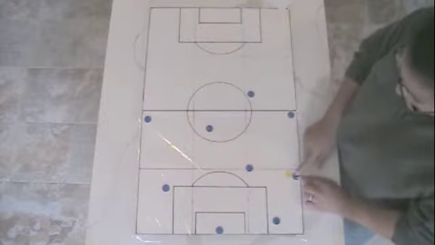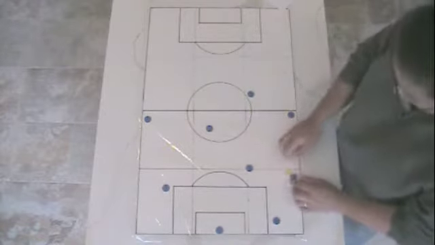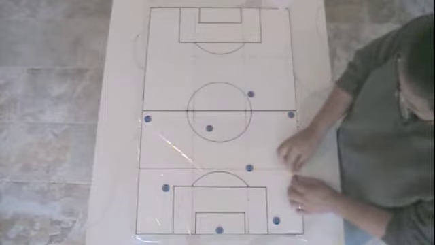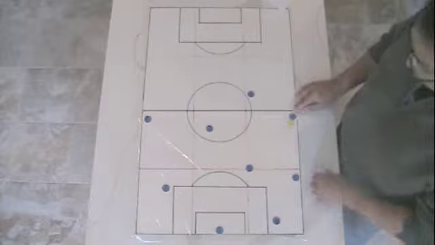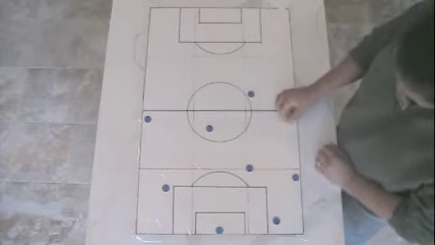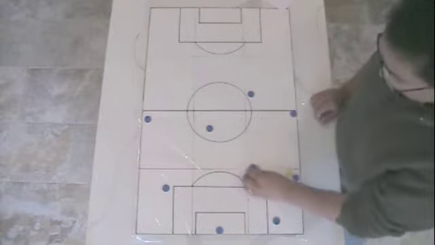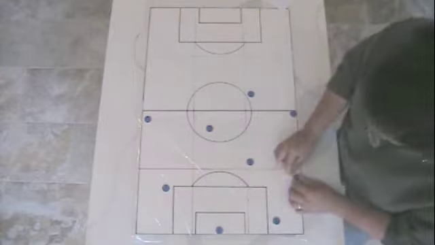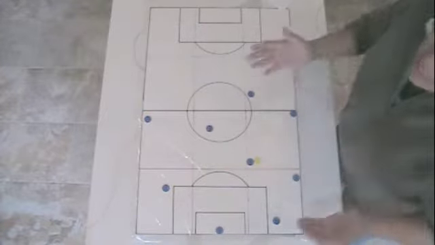As soon as we go to the outside, this number 2 has 2 options, all right? That's RJ and Alexis. You can either go down the line to your 7, who's open, okay? Open, not here. That's not where my 7 should be. Here, open. Or you can cut it back and bring it back into the middle to my 6. It depends on who's open, and it's got to be quick.